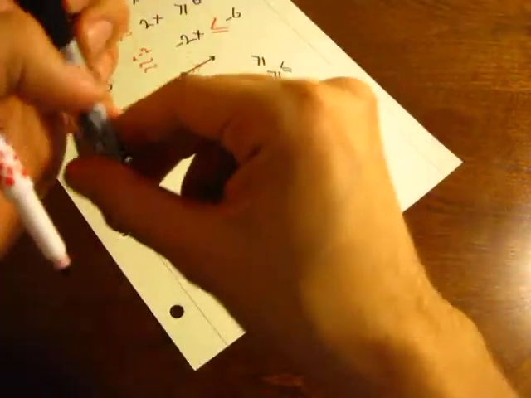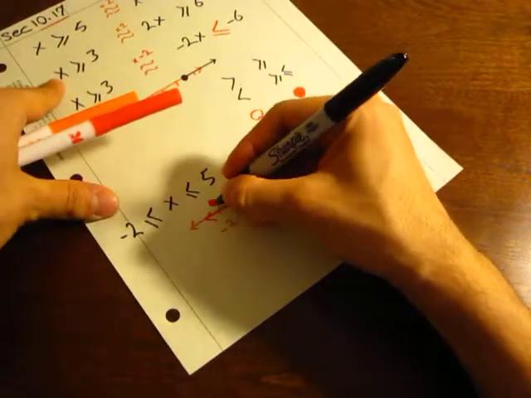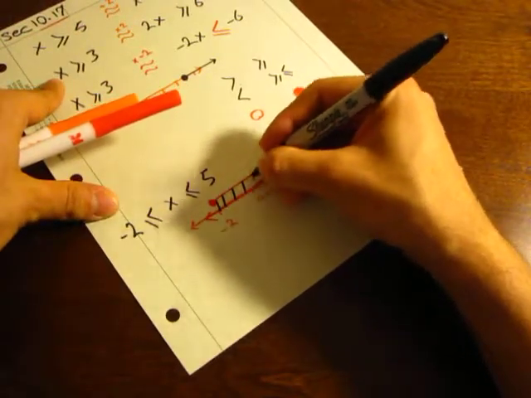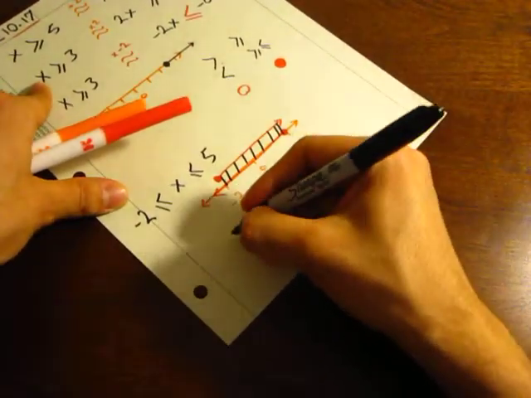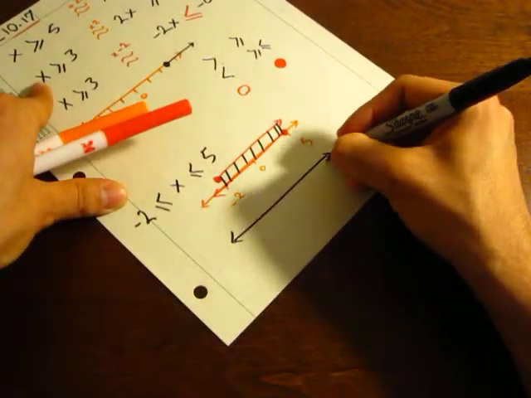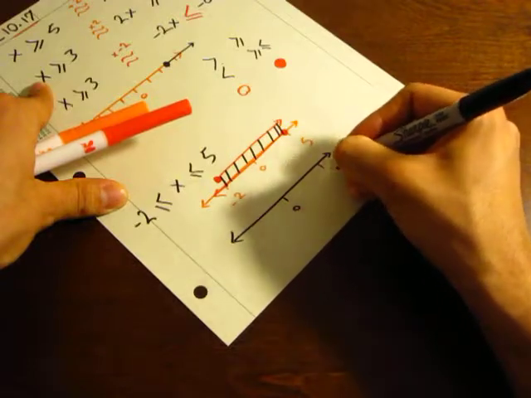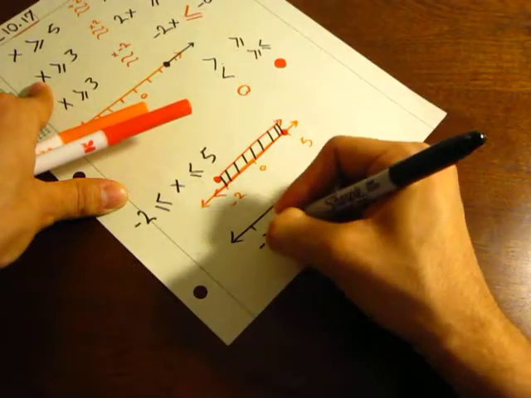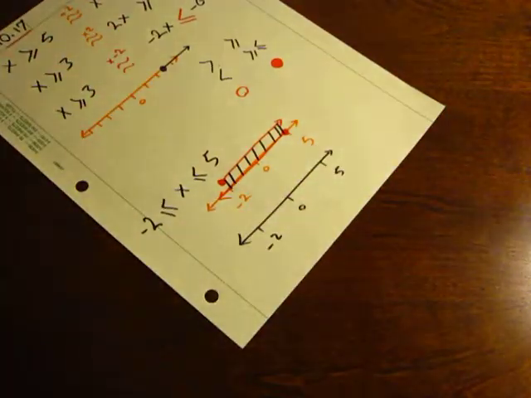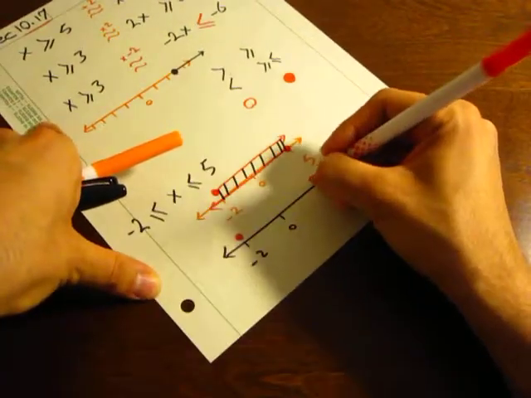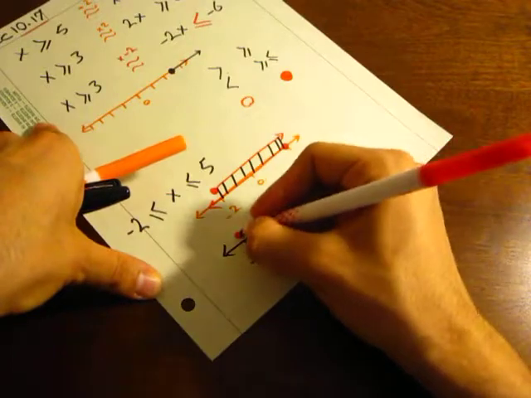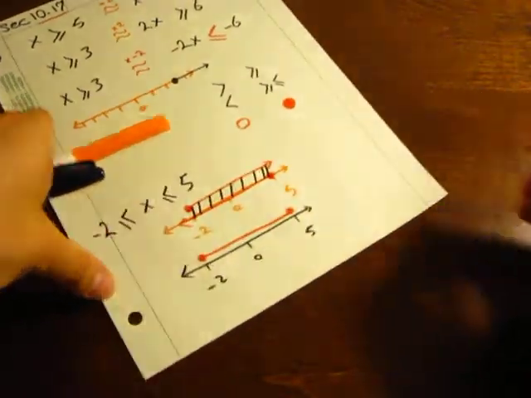And as you see, these parts overlap. So my final answer is going to be, again, this is 0, this is 5, this is negative 2, and my answer is going to be negative 2 and 5 are in my answer, and whatever is in the middle.